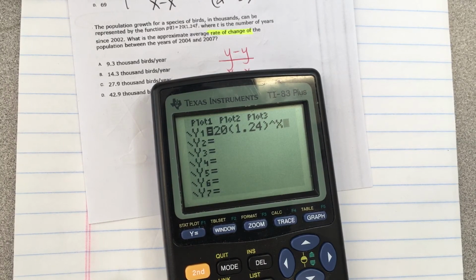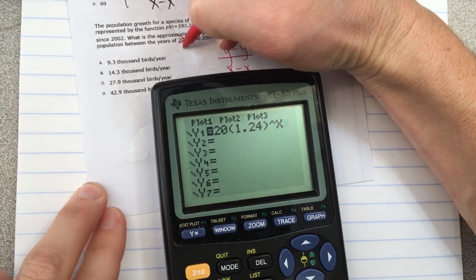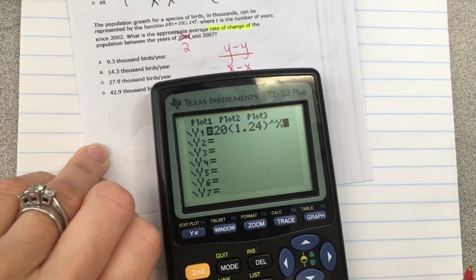Okay, this one has an extra trick to it. It says t is the number of years since what? 2002. So 2004, it's only been 2 years. Mark that out and make it a 2.